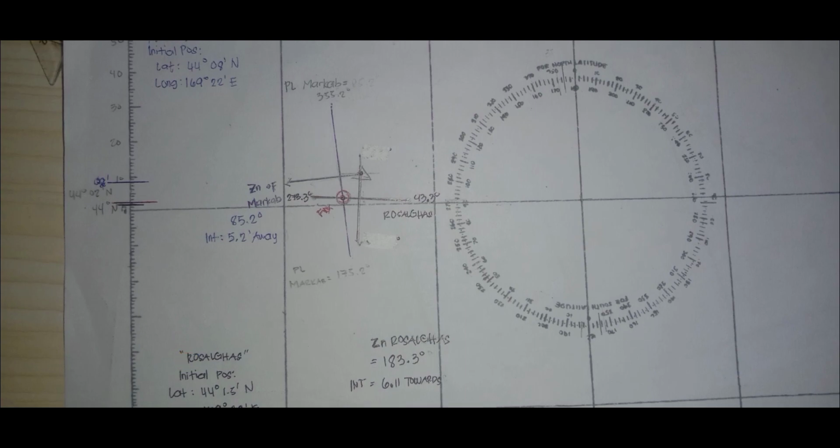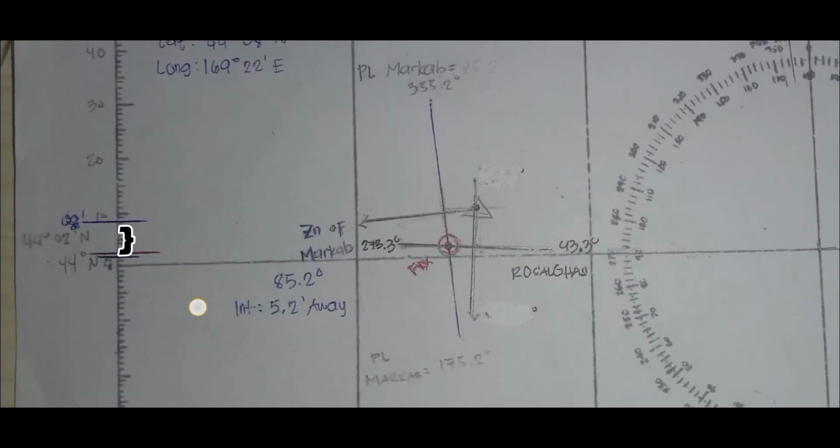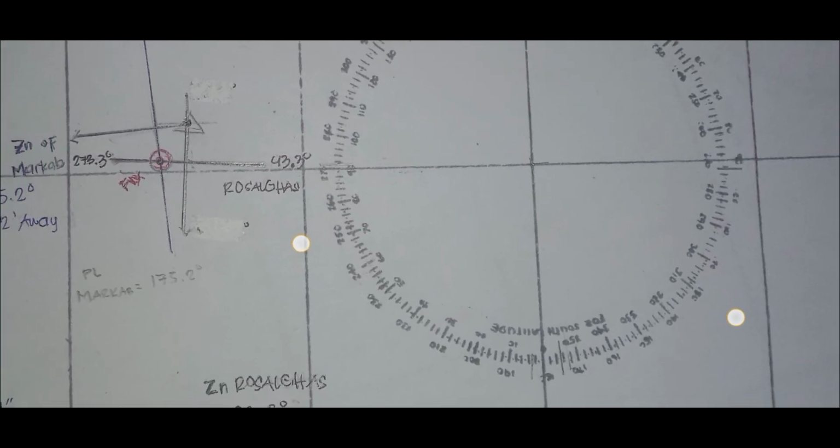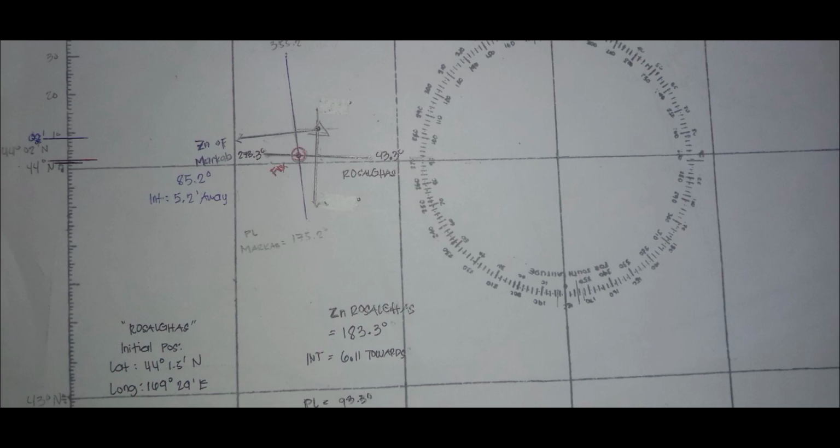As I said earlier, we first measure the 6.11 minutes on the latitude scale here, and after we get the 103 point degrees in the compass rose, we transfer it to the side of the DR. Because it is towards, our direction will be ahead of the DR.